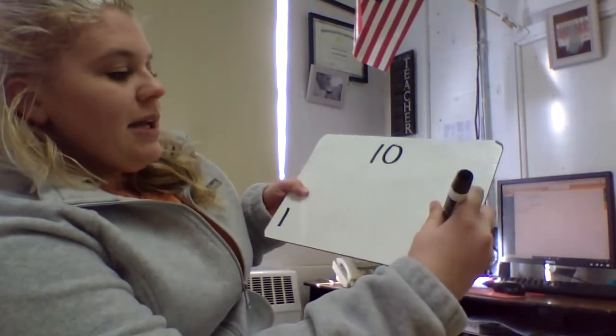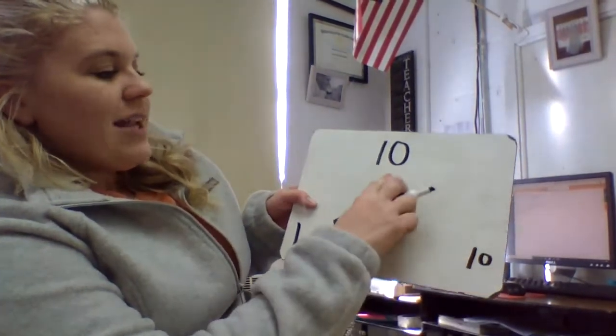There is a specific process to finding out our factors to help make sure we don't forget any. It's called a factor rainbow. Anytime you start out finding the factors of a number, you always start with the number 1. Because no matter what the number is, it's always going to have 2 factors. It's always going to have the number 1 and itself.